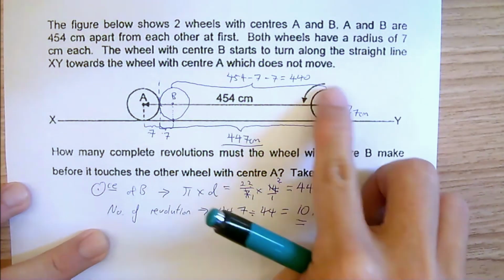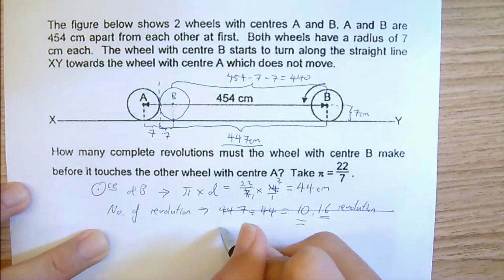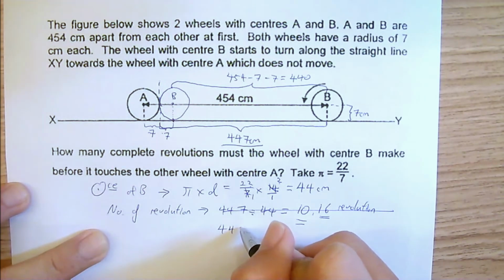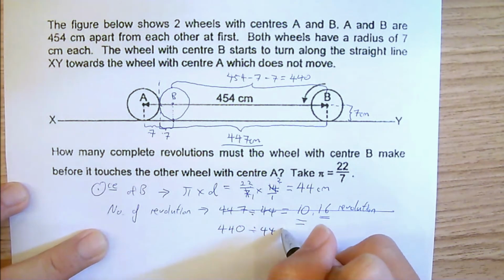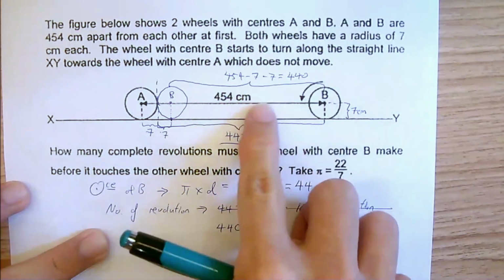Because each complete revolution is 44 cm. So if you take 440 divided by 44, this one will be 10 revolutions. So it will take a total of 10 revolutions.